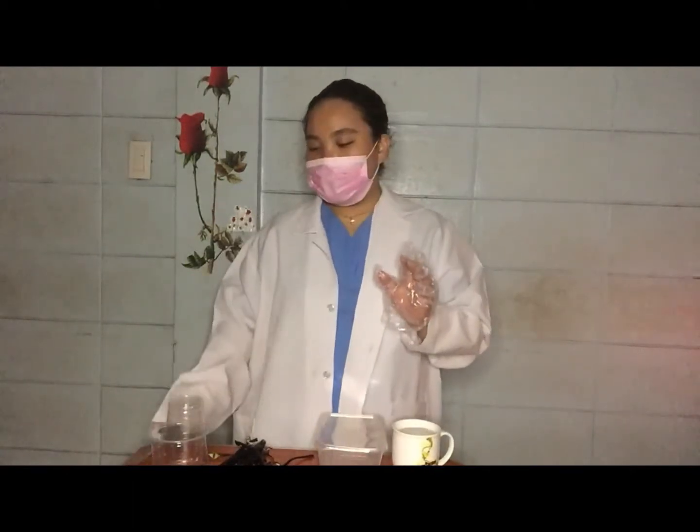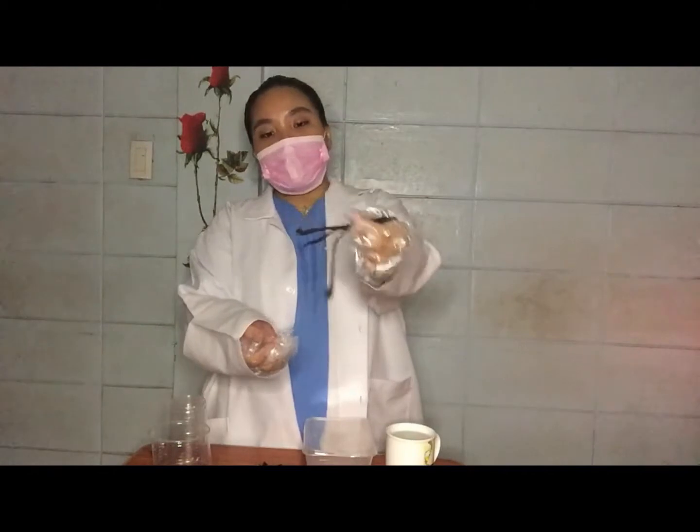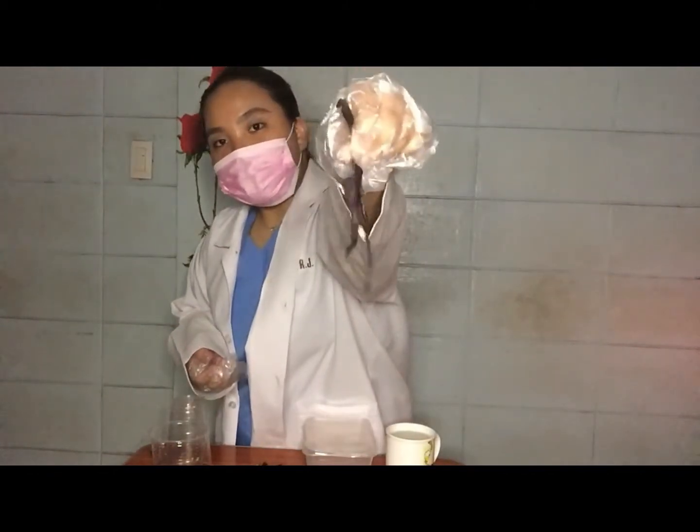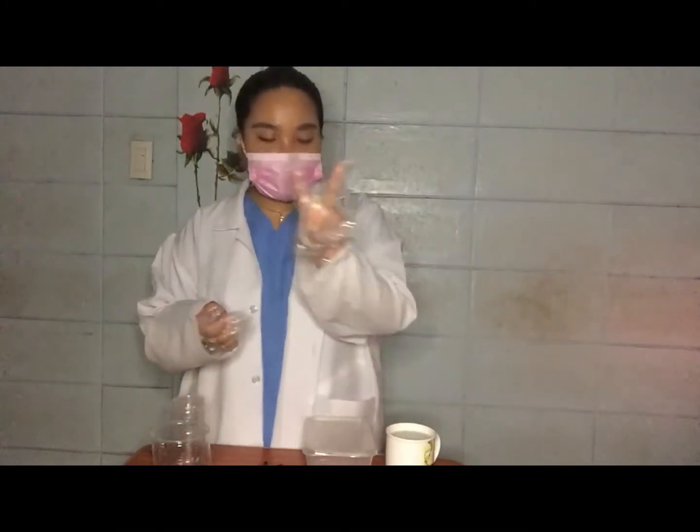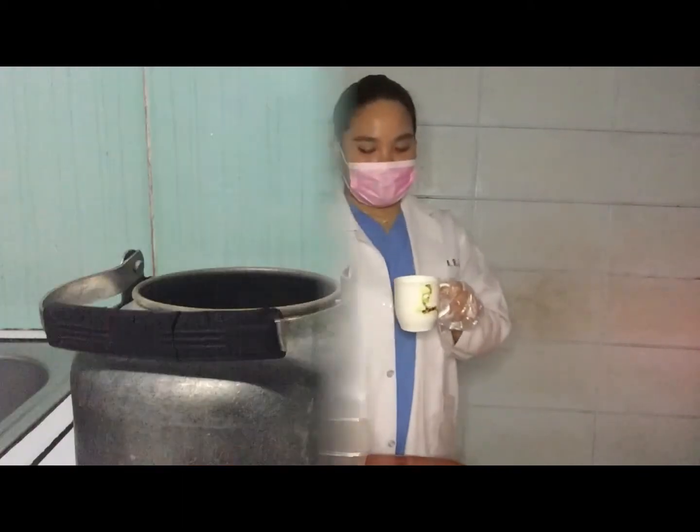tongs. So, let's start the first part of our experiment. The first step of this experiment is to make sure that our eggplant peels were dried. So, make sure it was prepared ahead of time. The second step is we will boil this approximately 1 cup of water. So, let's go!